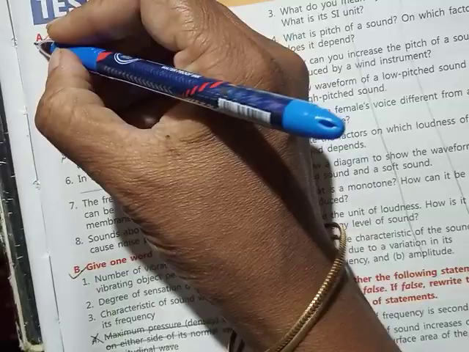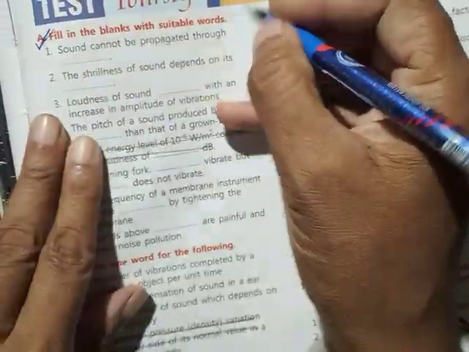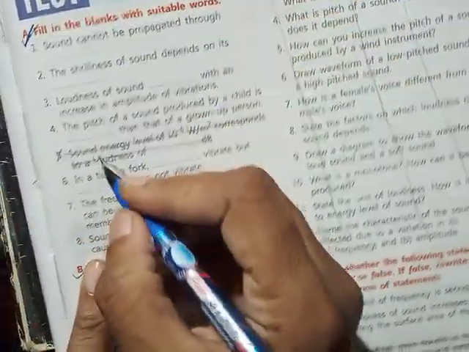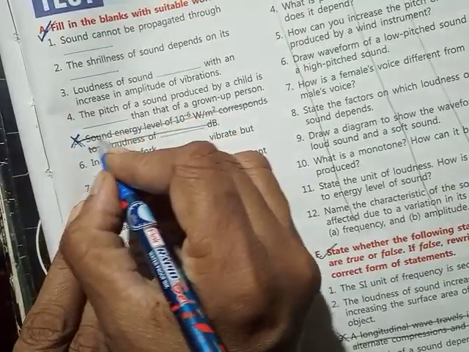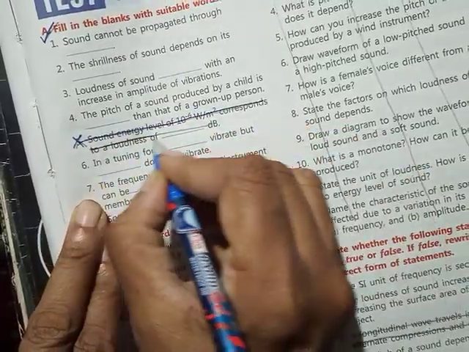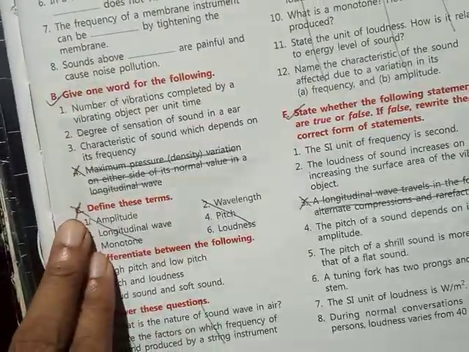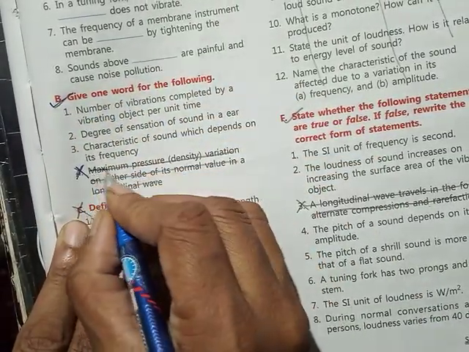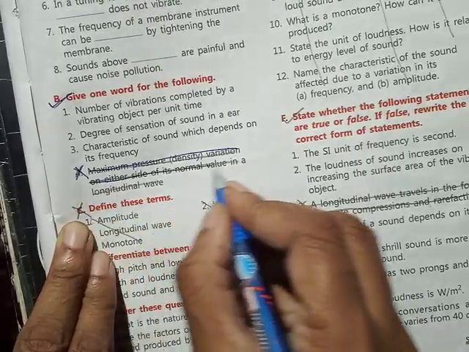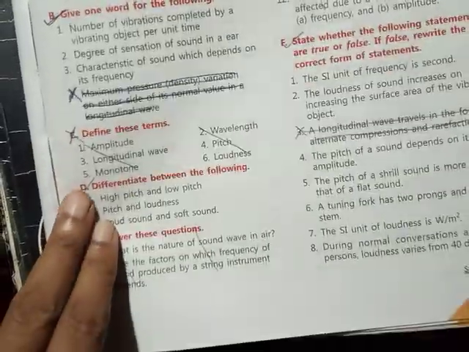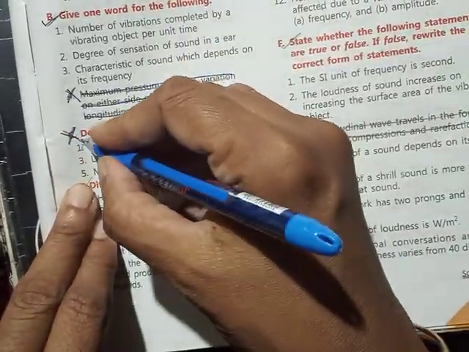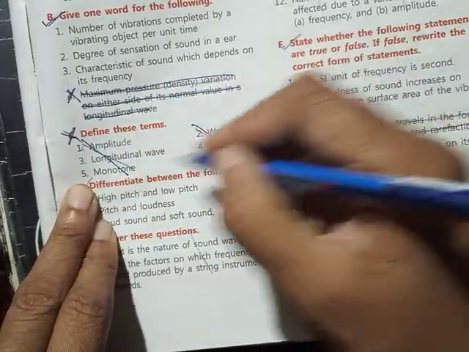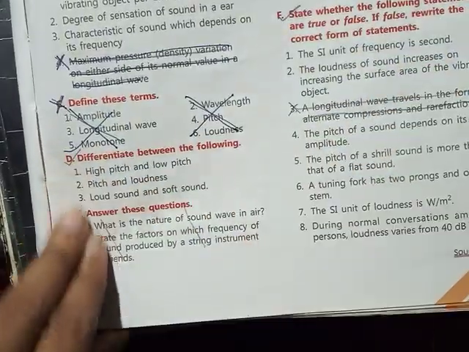Okay, so fill in the blanks. In this you can cut off the fifth one. Okay, that's not in your syllabus. Just cut it off. Give one word answer, you'll do. Fourth, you need not do. Maximum pressure, variation, all that you need not do. C part, you need not do because you have already done this. Most of these definitions you have written.